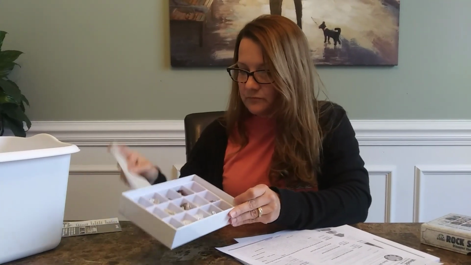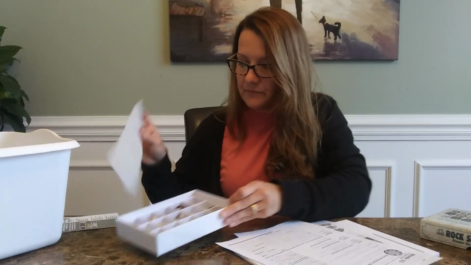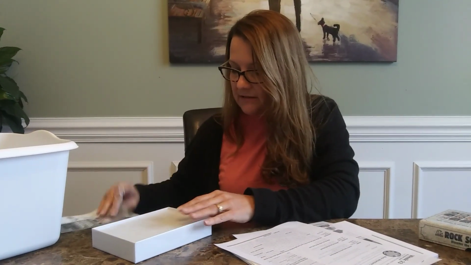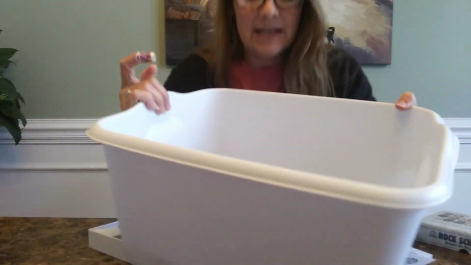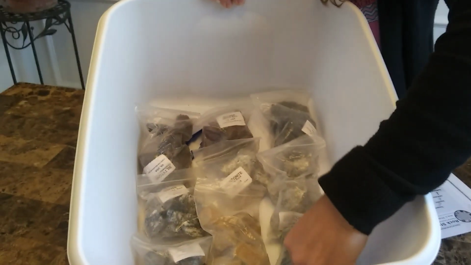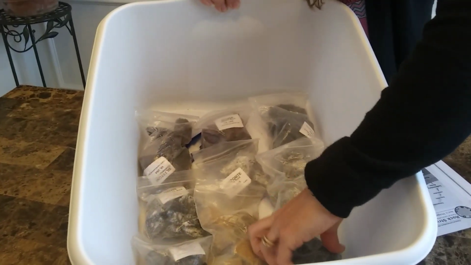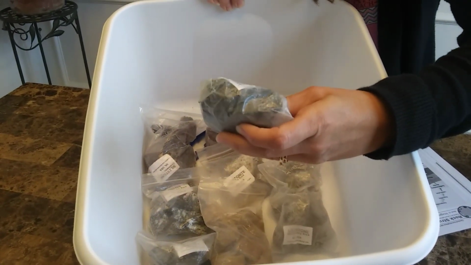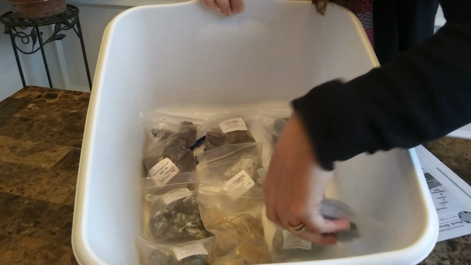So there are about 15 in here, I think. This one is a little bit different. There aren't as many in here, but they're each in bags. So there's a handful in each bag for the kids to look at.